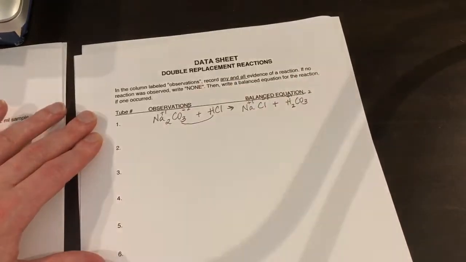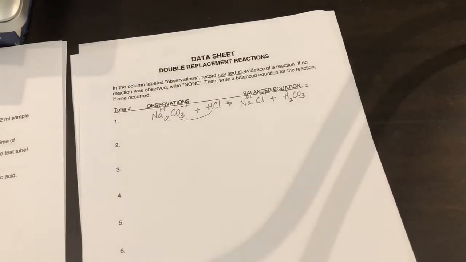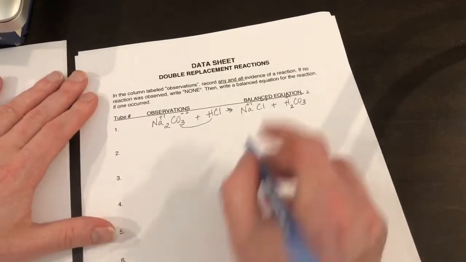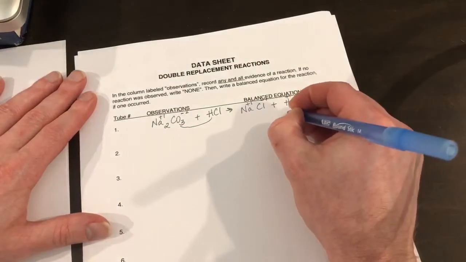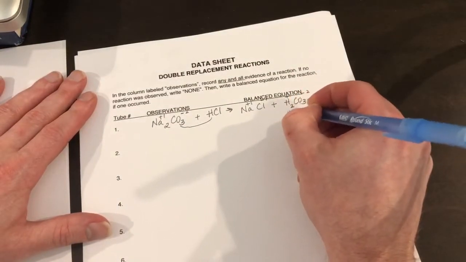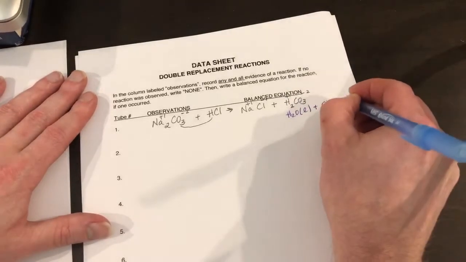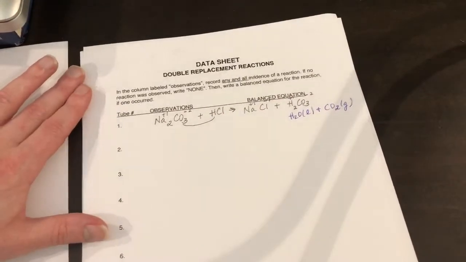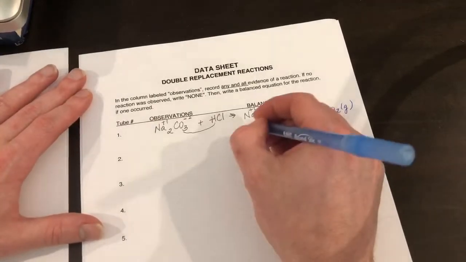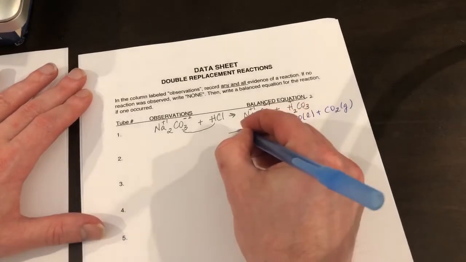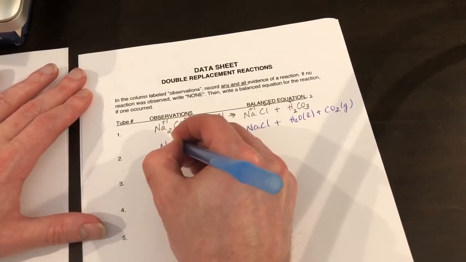Now, watch this. Carbonic acid is H2CO3. So whenever you break that down, it always becomes liquid water and carbon dioxide gas. Okay? And that's why you get bubbles. Okay? So our actual complete reaction looks like this.